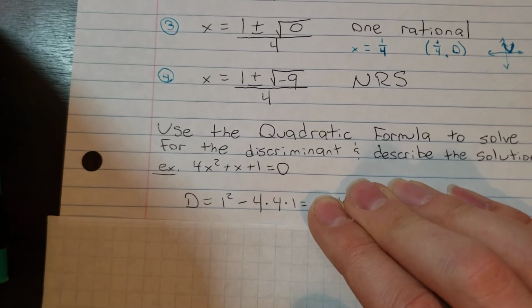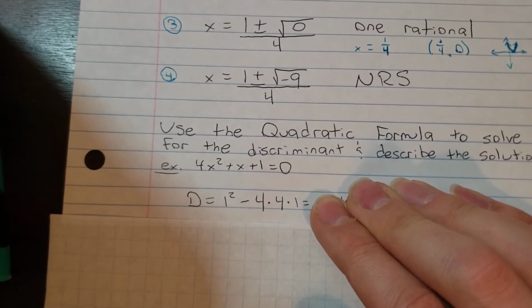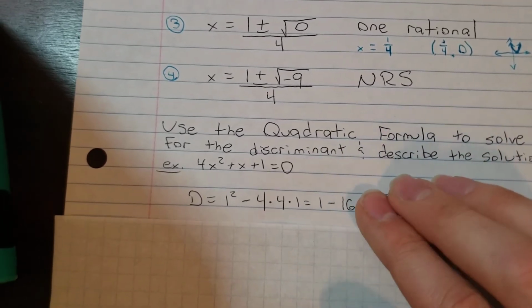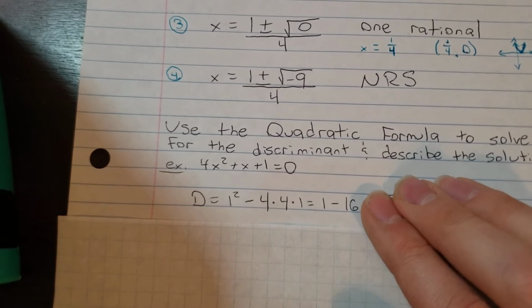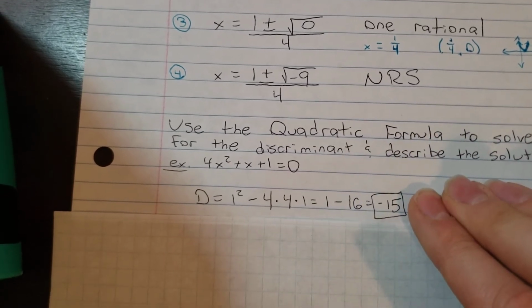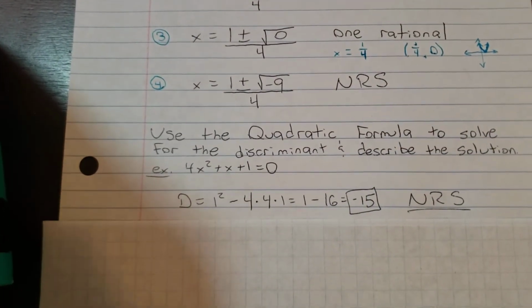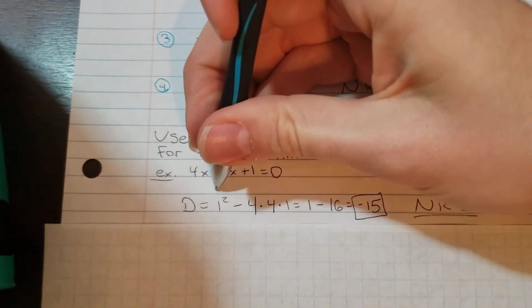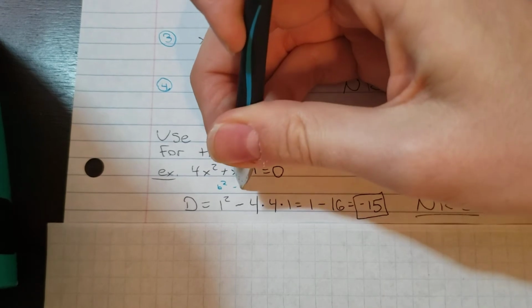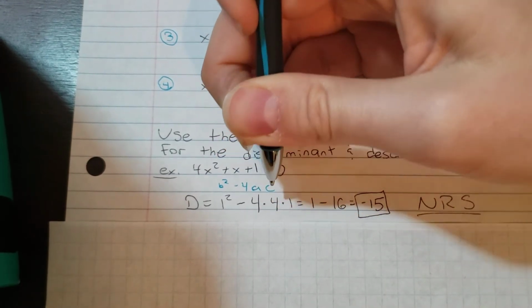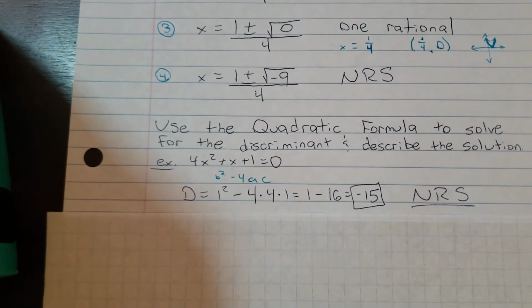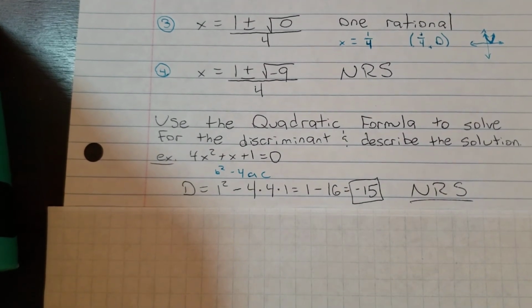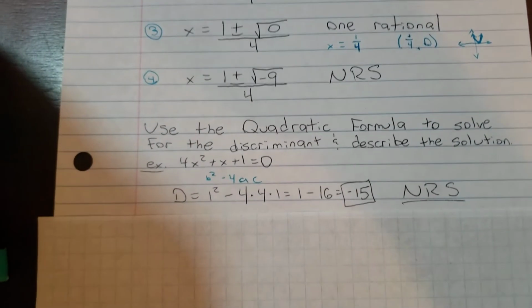So 1 squared minus 4 times 4, that's going to be 1 minus 16, which is -15. That's scenario number 4, where we have no real solutions. So this would be how you answer that question, right, because we've got b squared minus 4ac, and so it's scenario 4, no real solutions.